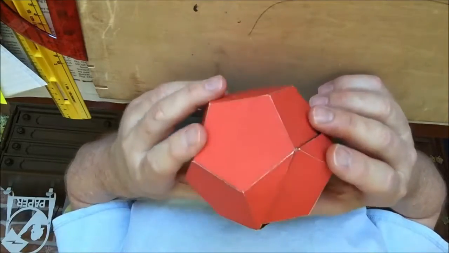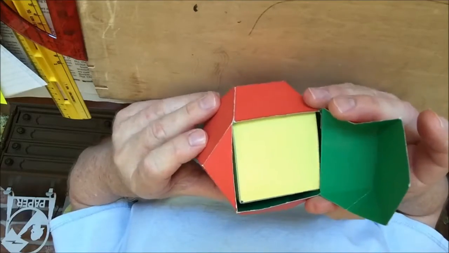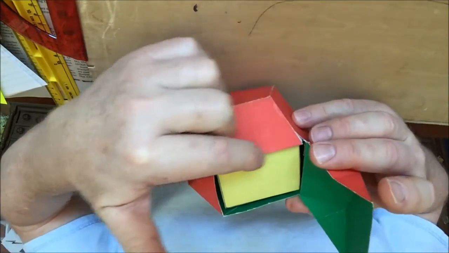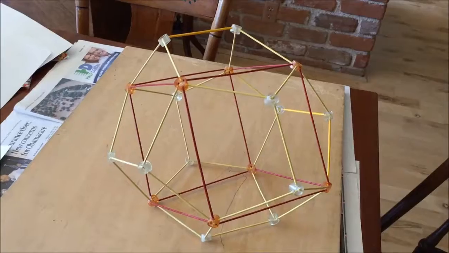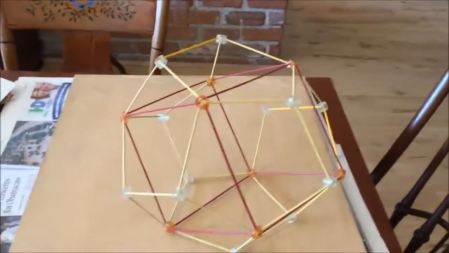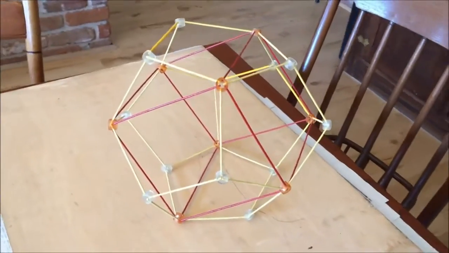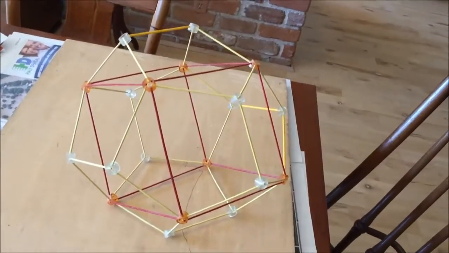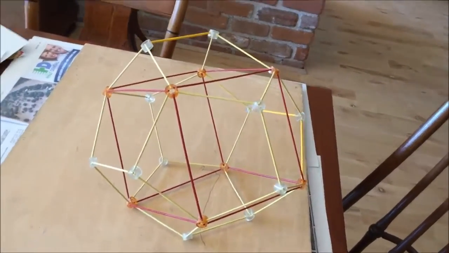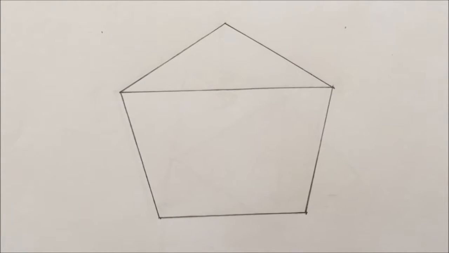The dodecahedron wraps around the cube with each edge of the cube a diagonal of each pentagonal face of the dodecahedron. Here is a stick figure view of the dodecahedron with the cube inside. You can see each of the cube's 12 edges are diagonals of one each of the faces of the dodecahedron. The drawing shows a face of the dodecahedron with an edge of the cube.